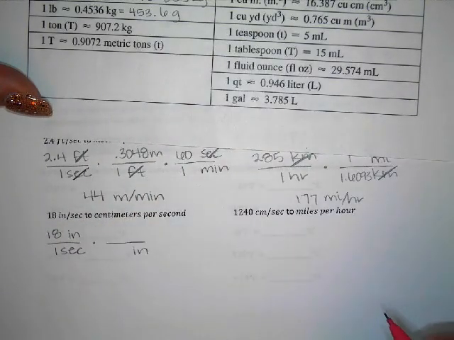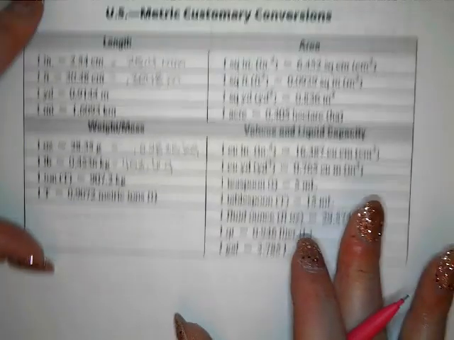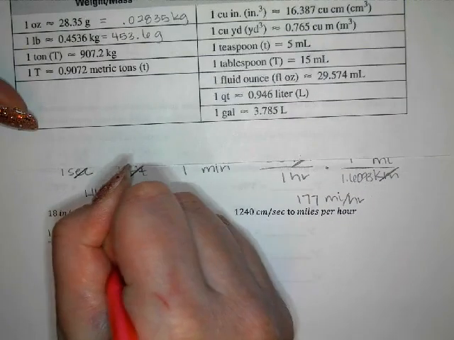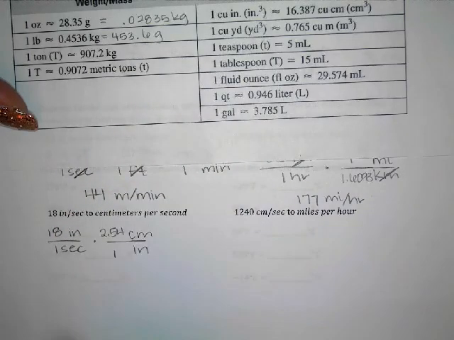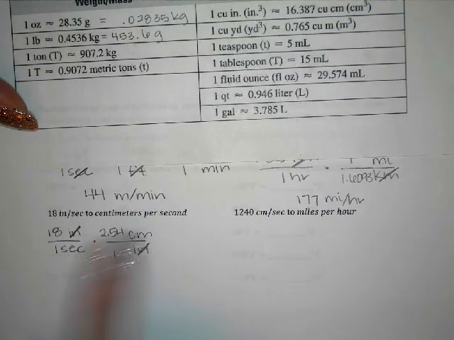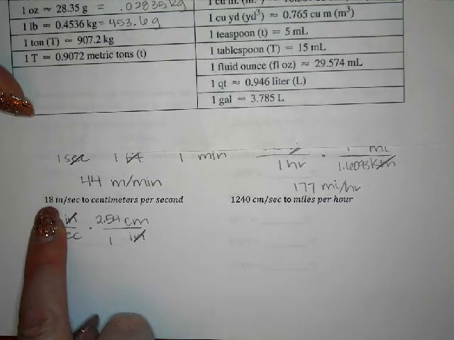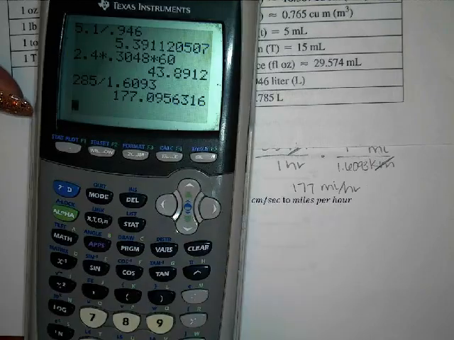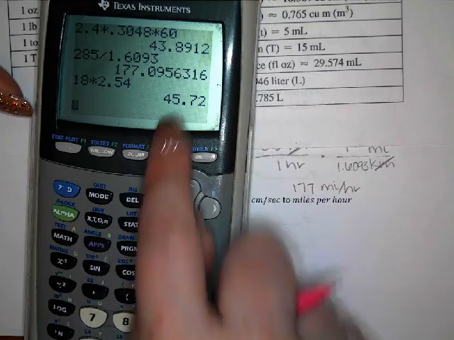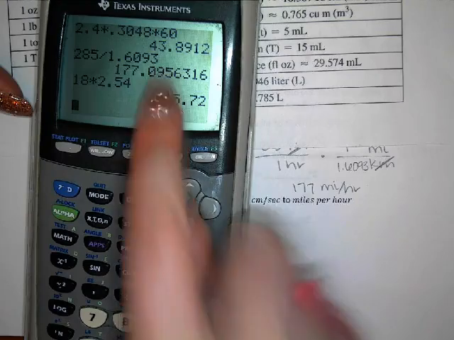Okay, so 1 inch is 2.54 centimeters. 2.54 centimeters, 1 inch. And so the inches are going to cancel, and we're going to end up with centimeters per second, which is what we want. I'm going to multiply these together, and I know that my final answer should have 2 significant digits. 45.72. So 45 is what I'm going to use, but it's 0.7, so I should round this up to 46. So 46 centimeters per second.